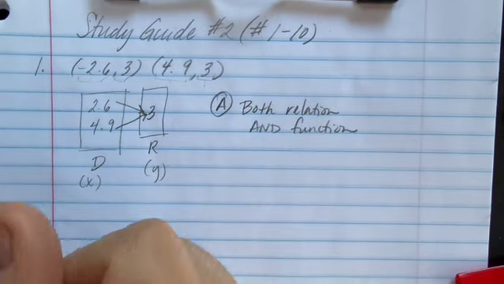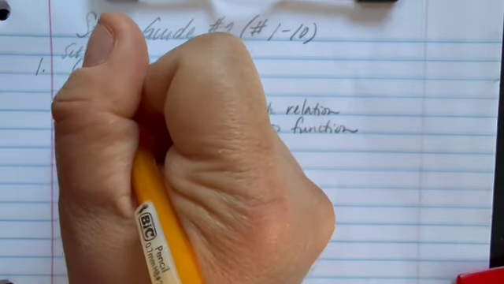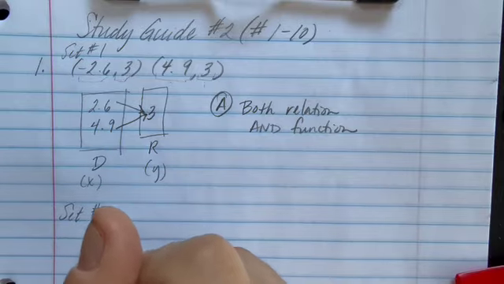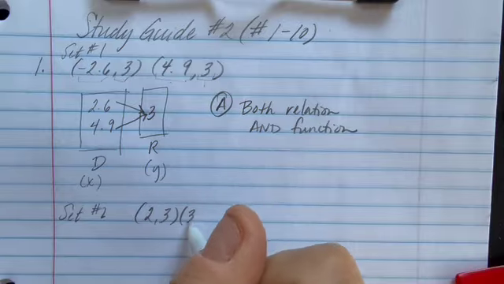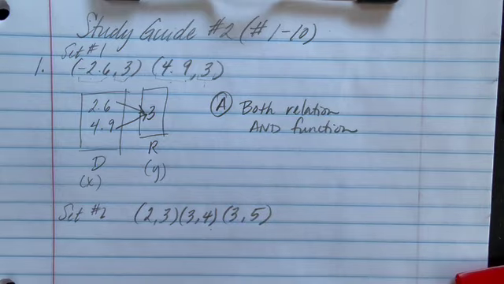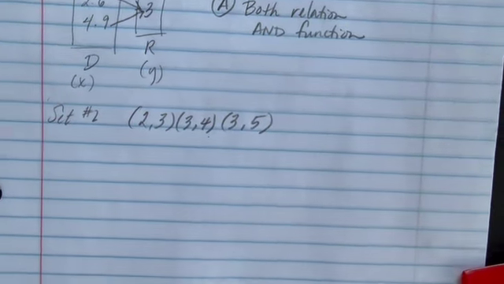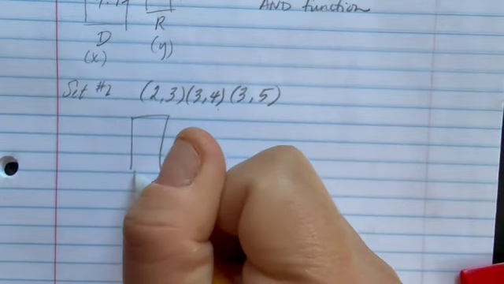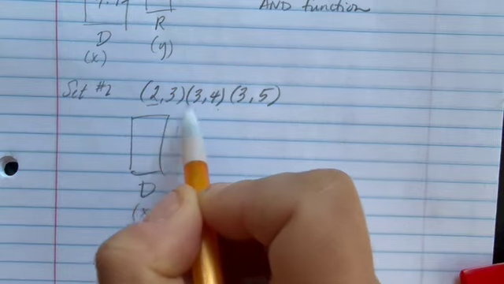Now, the next set of ordered pairs. So this was set number 1. For set 2, your pairs are (2, 3), (3, 4), and (3, 5). If I were to make a diagram of these, here's my domain, my x values, that's these 3.